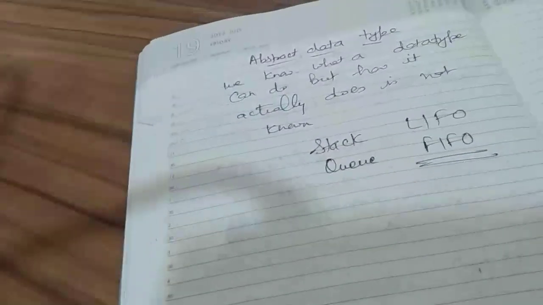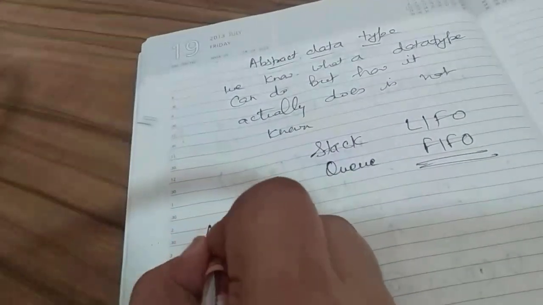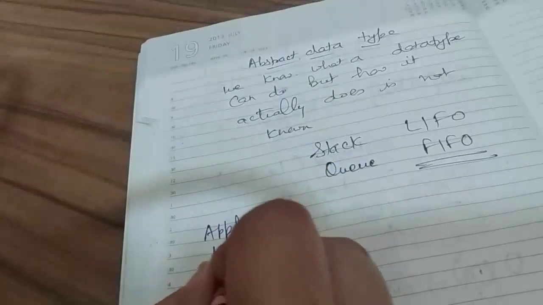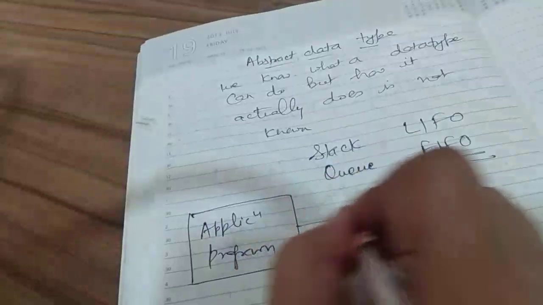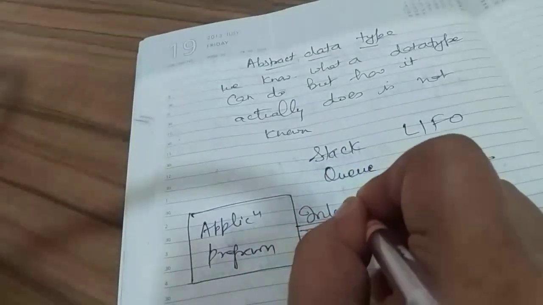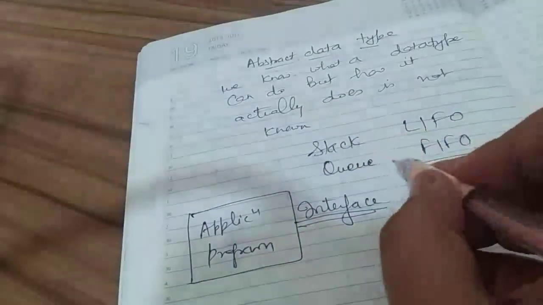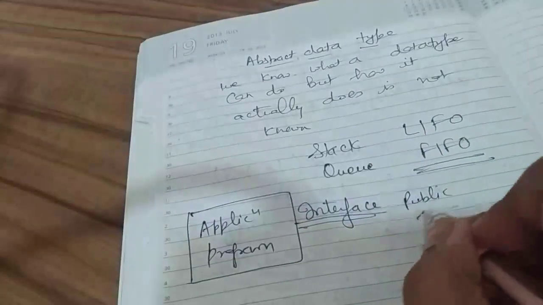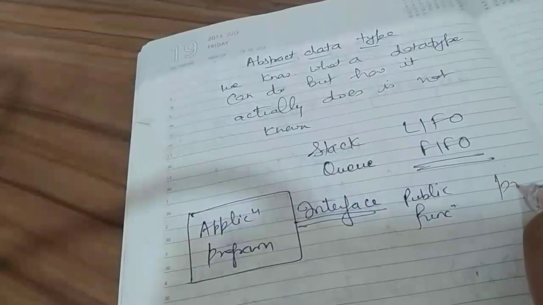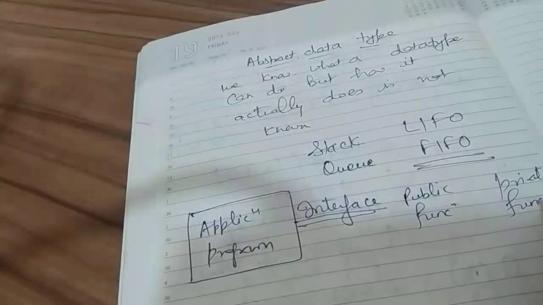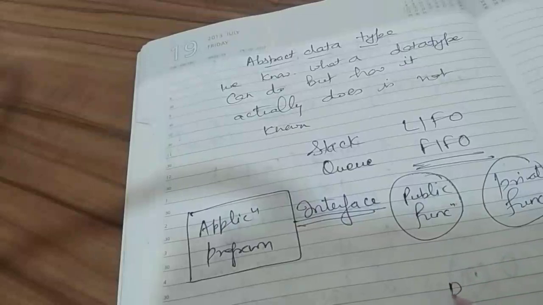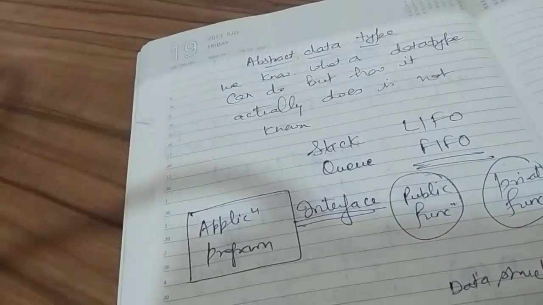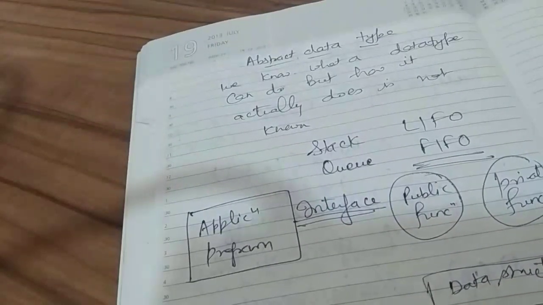Basically the model of abstract data type is, we have an application program, and that application program is interface with public functions, private functions, and a data structure just like array, linked list.